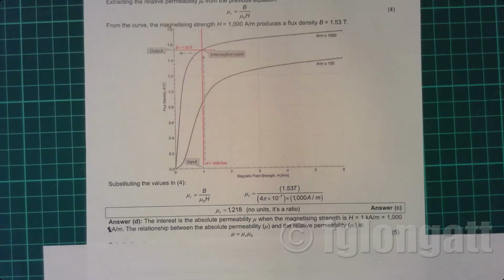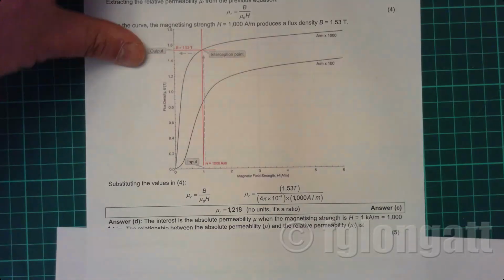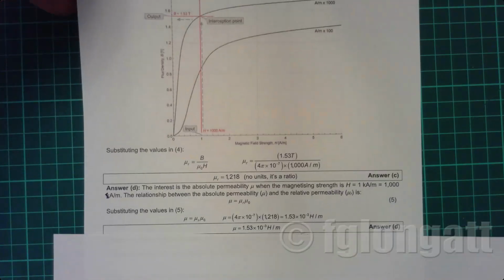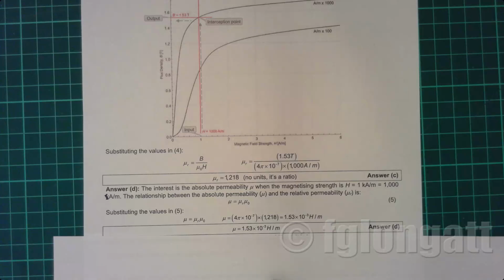So we apply the equation, with numerical substitution. From the previous question, we know that the relative permeability is 1218, and here we obtain the absolute permeability. Remember, the unit of the absolute permeability is Henry per meter.